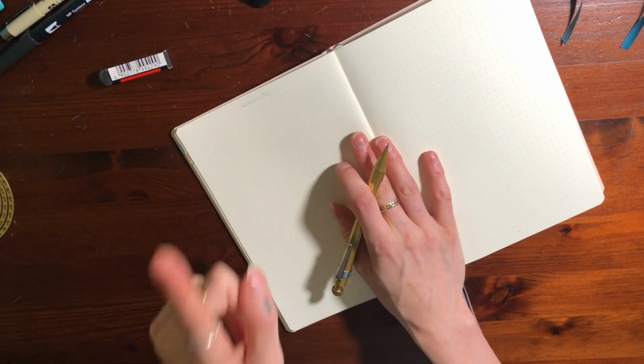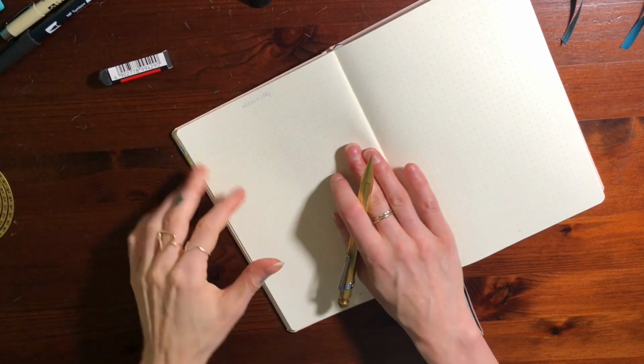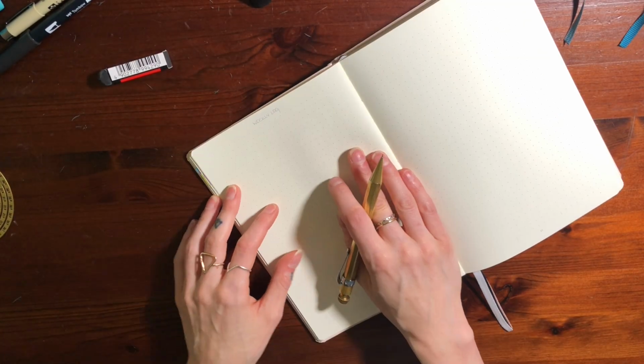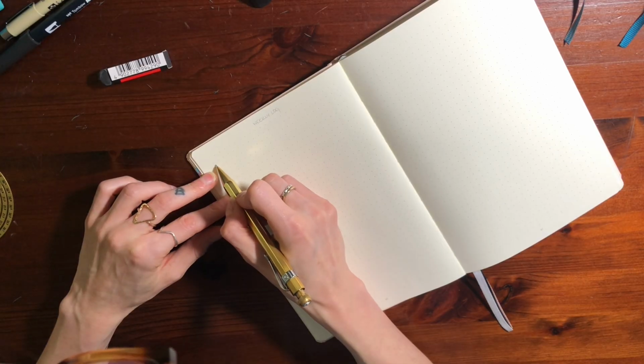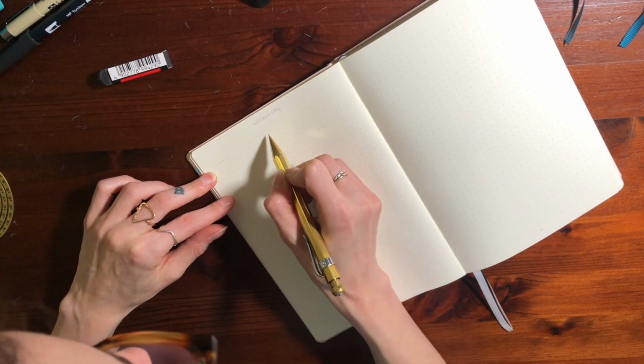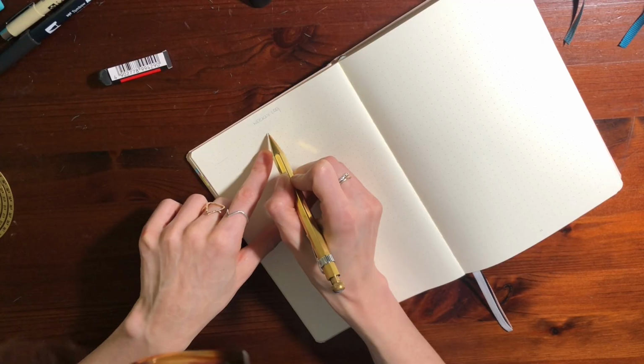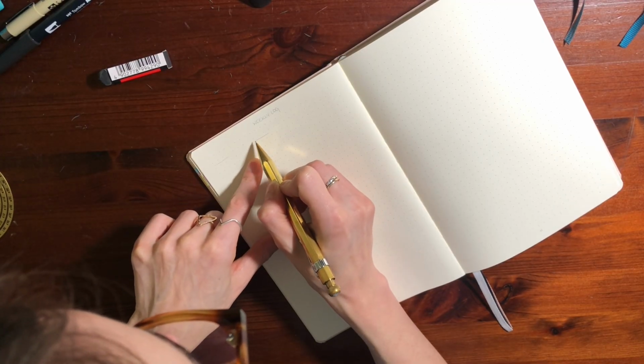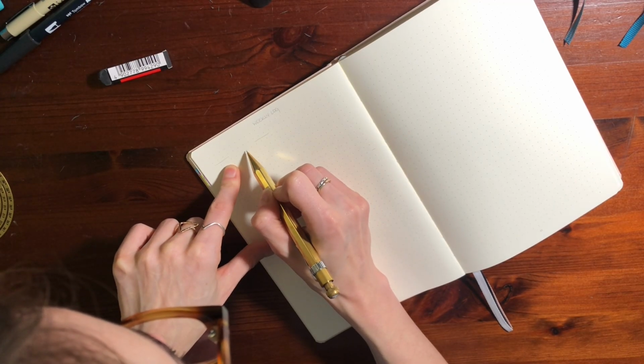So, yes, I'm enthusiastically pointing. This is the weekly log. So basically the task is to divide the page into its 7 quadrants. How does one create 7 on a page? Well, you'll see how I do it.